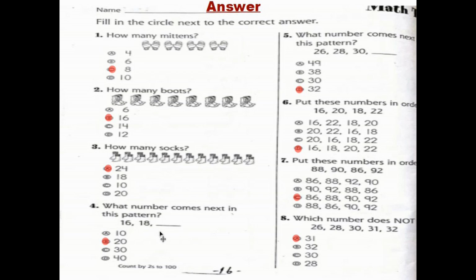And number 4, what number comes next in this pattern? 16, 18, increasing by 2. The numbers are increasing by 2. So when you add 2 to 18, it will be 20. Yes, keep counting by 2. And number 5, 26, 28, 30. Here also keep counting by 2. 30 plus 2 is 32.